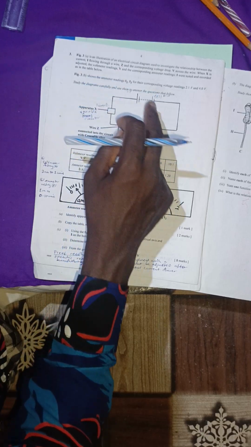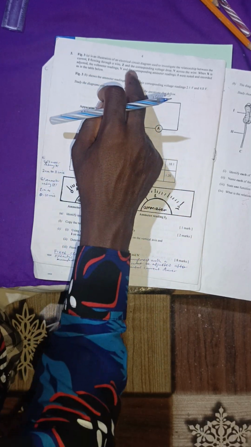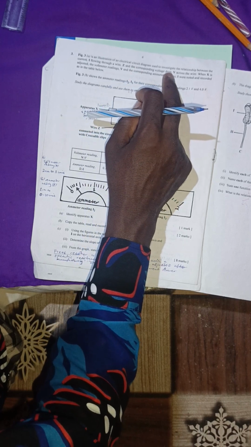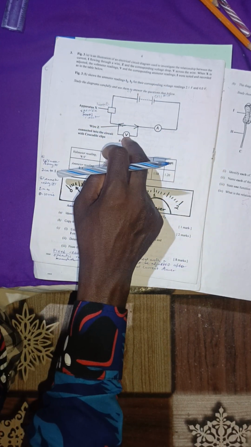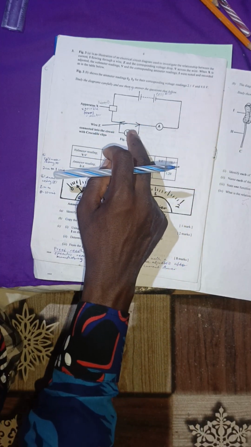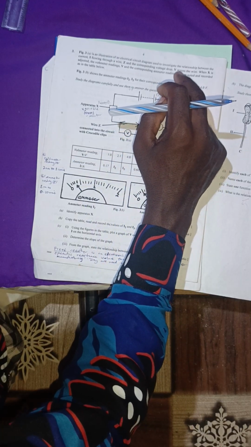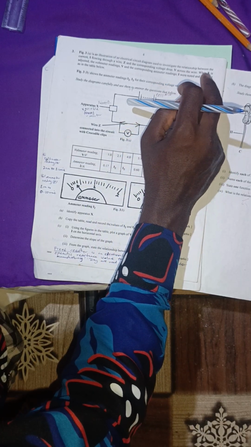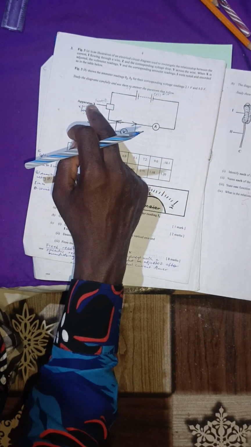A wire Z. The wire is given here, which is Z, and the corresponding voltage drop. So voltage is also given, and voltage is measured by an instrument called the voltmeter, across the wire, when X is adjusted. Now X is here.